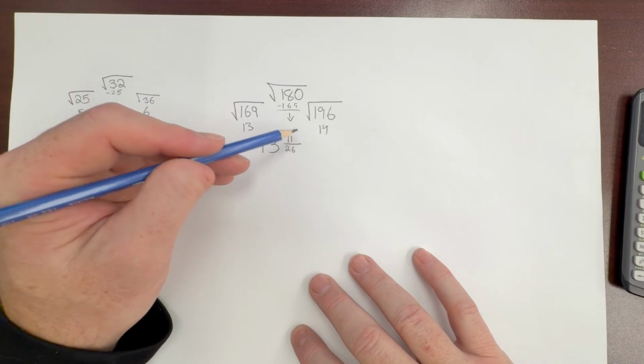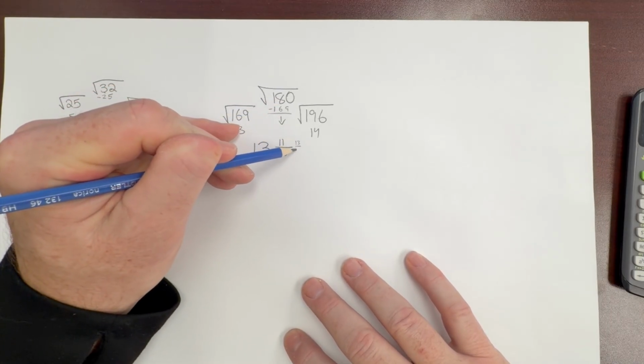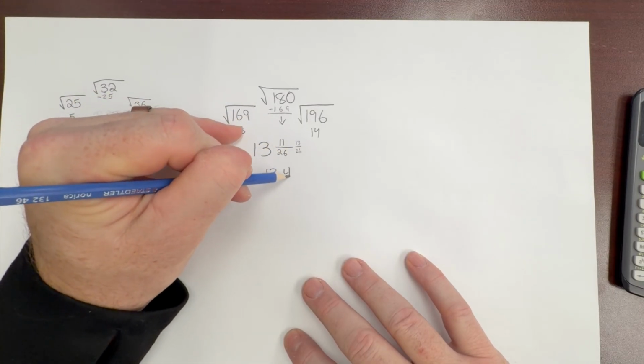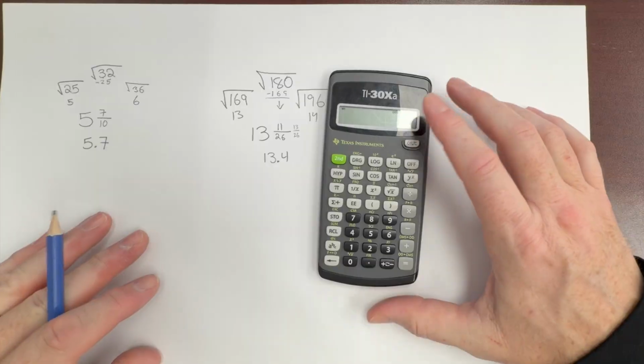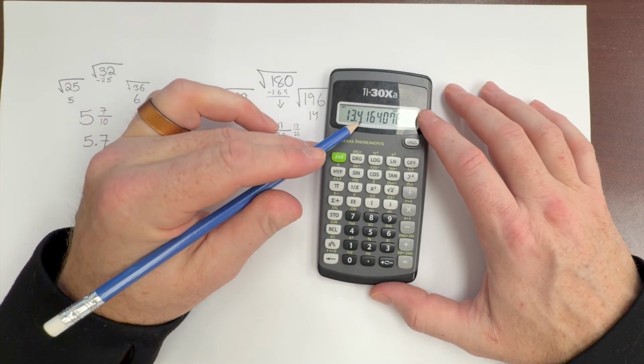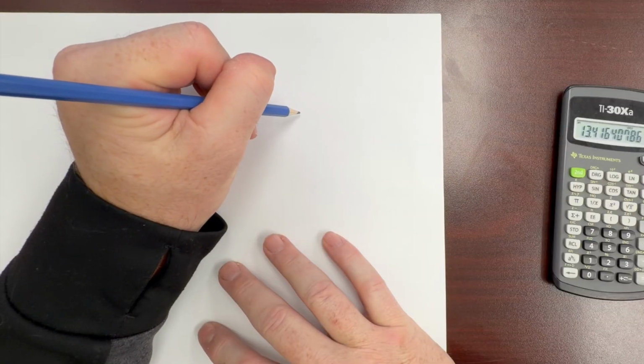So 13 over 26 would be 0.5, and we're lower than that. So I'm gonna say 13.4, I think is gonna be close. The square root of 180, boom, actual 13.41. So perfect again. How about 58?